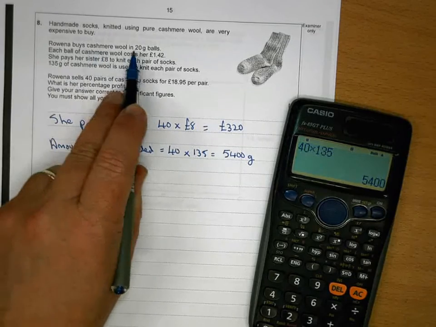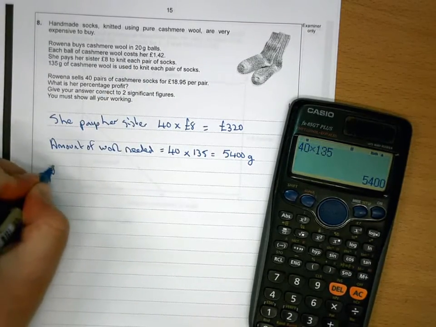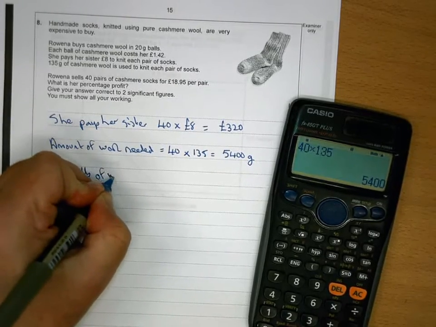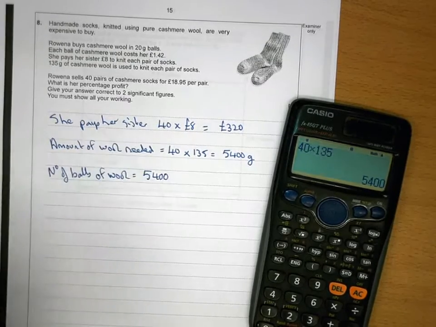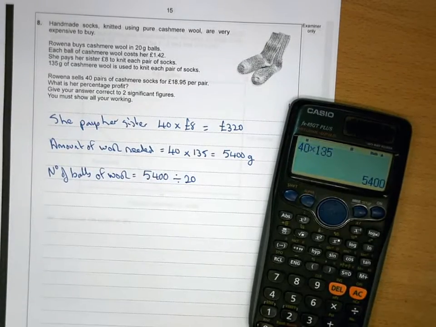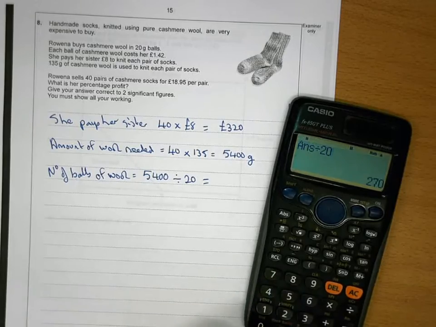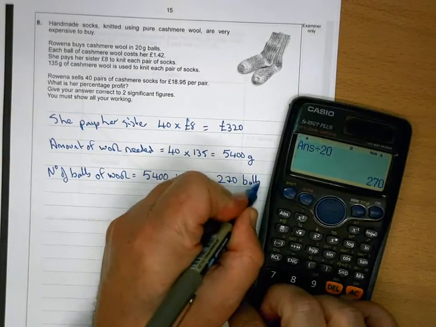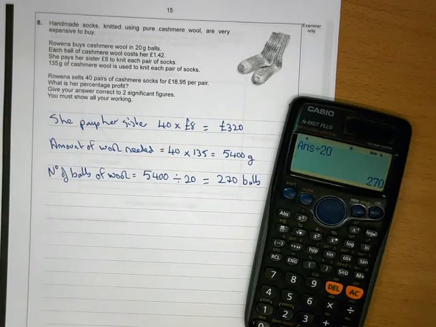Wool comes in 20-gram balls. So the number of balls of wool she needs: 5,400 grams, and they come in 20-gram balls. So she needs 270 balls. Each ball costs her £1.42.